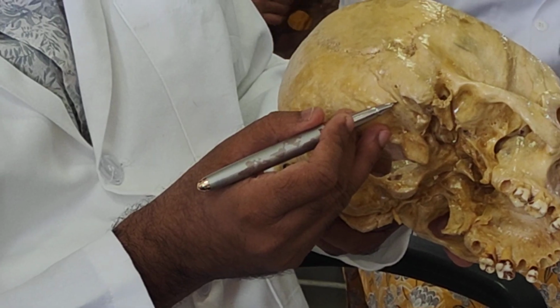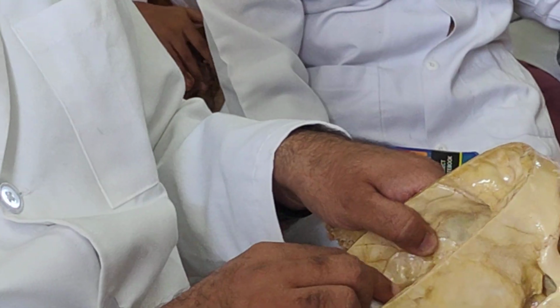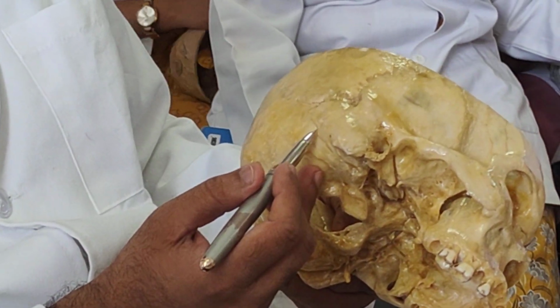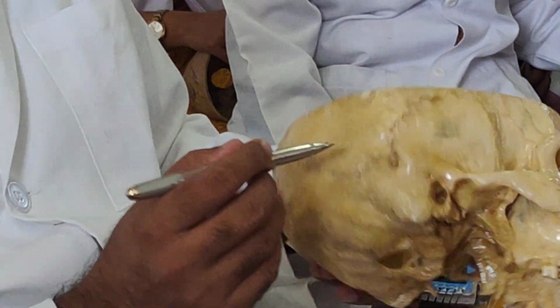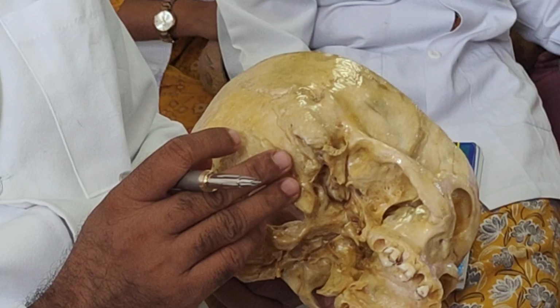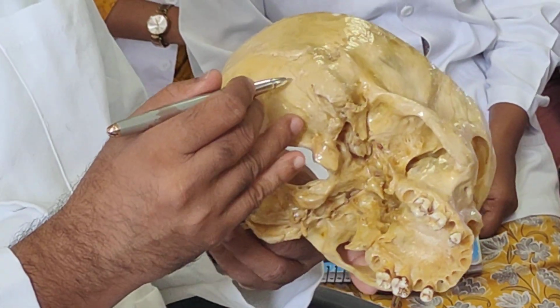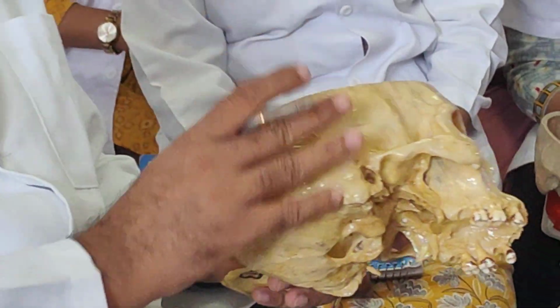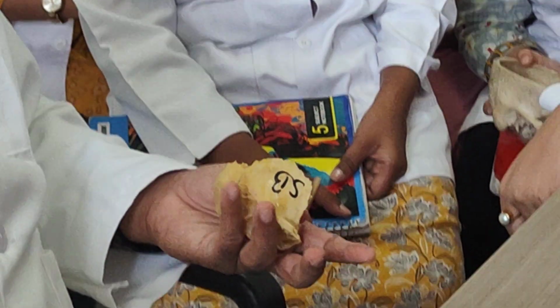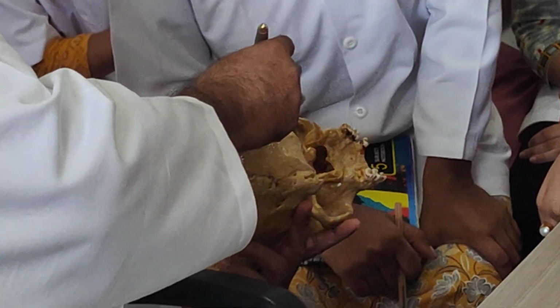Okay. Here lies the posterior auricular artery, and here lies the sigmoid sinus. Here lies the posterior auricular vein. So the emissary vein connects the sigmoid sinus and the posterior auricular vein. And the meningeal branch of the occipital artery also goes through this mastoid foramen. These details are not important. Clear? This one is the mastoid foramen.